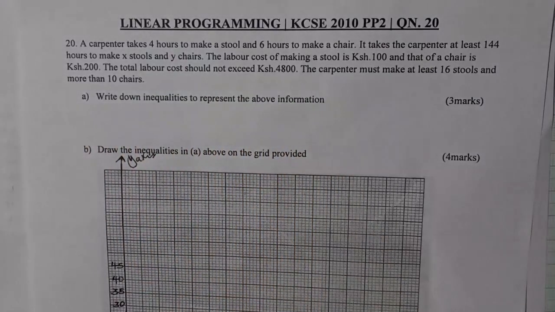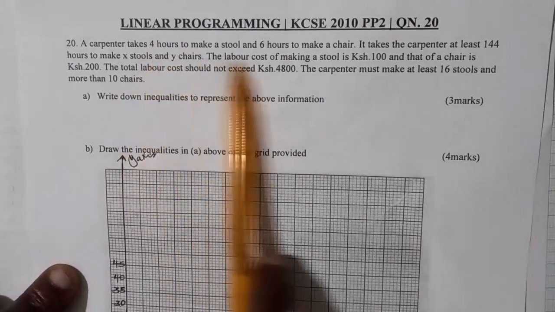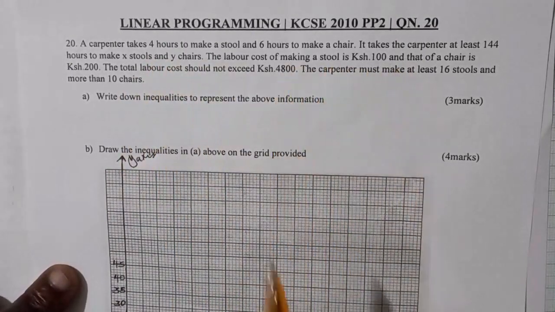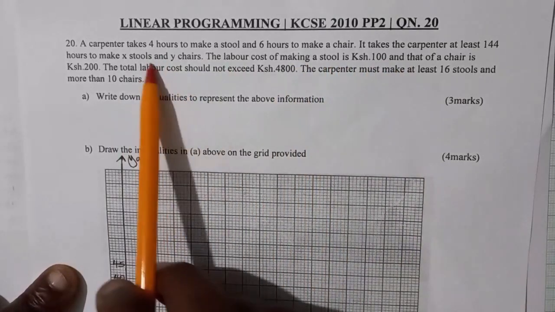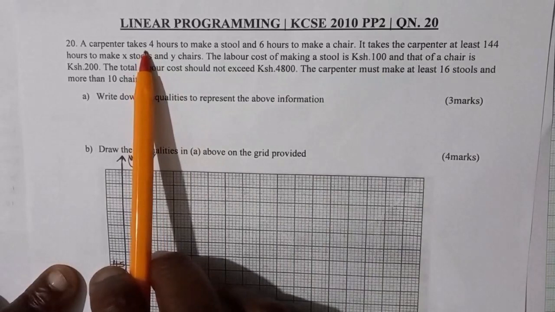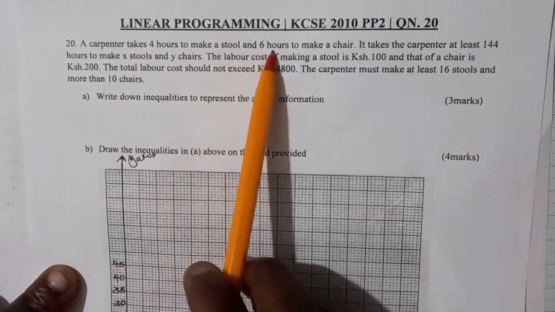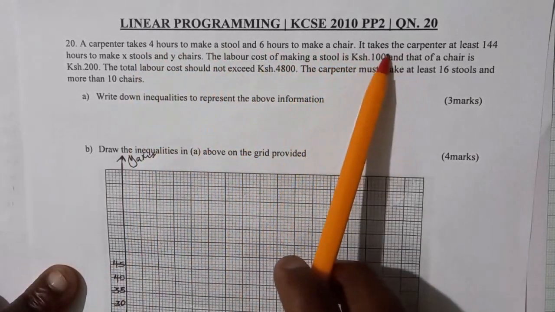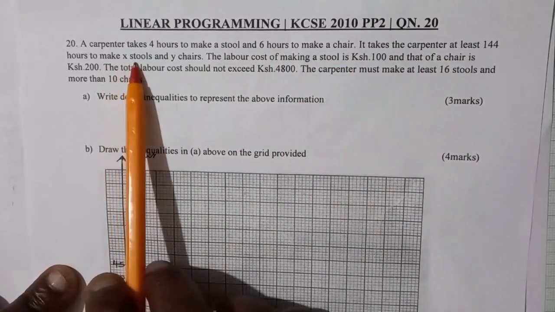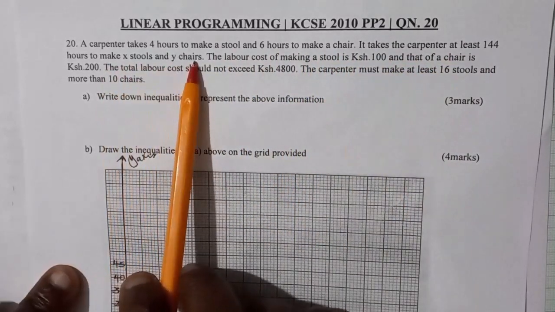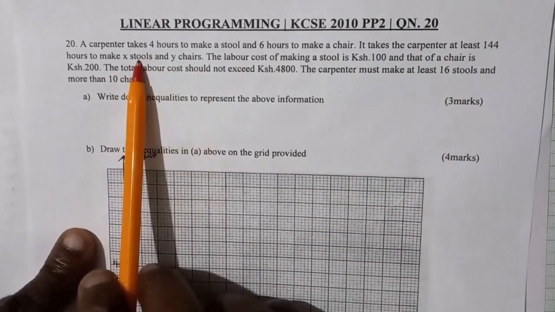First thing you're supposed to do is to go through all the statements above, read them and understand, and from them you can extract the inequalities. Let's begin with the first one. The carpenter takes 4 hours to make a stool and 6 hours to make a chair. Then it takes the carpenter at least 144 hours to make X stools and Y chairs. So we start with the stools.